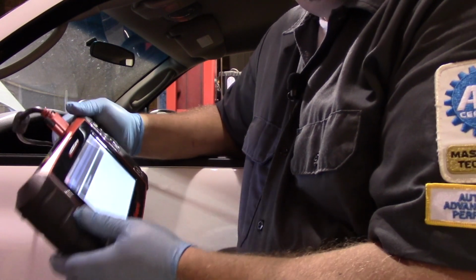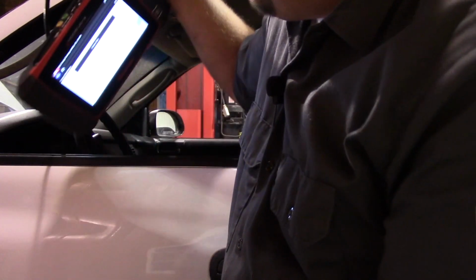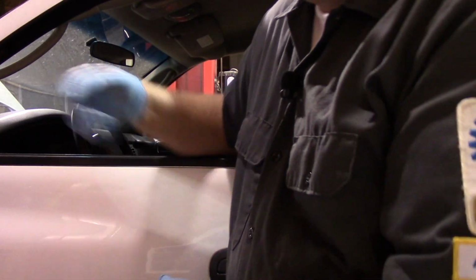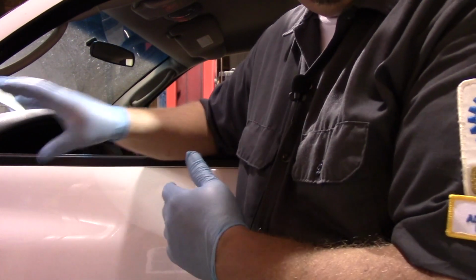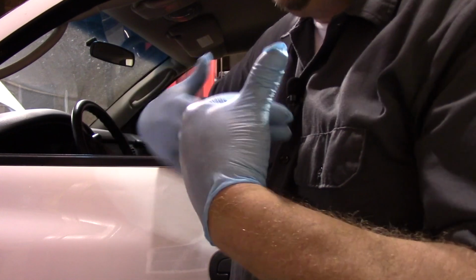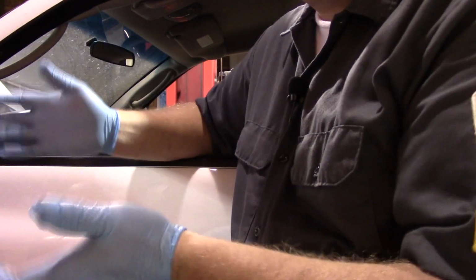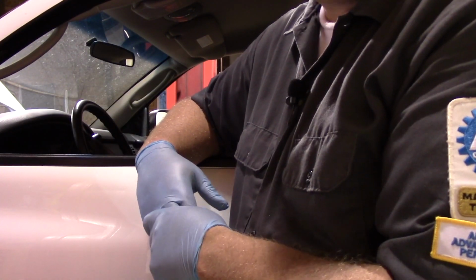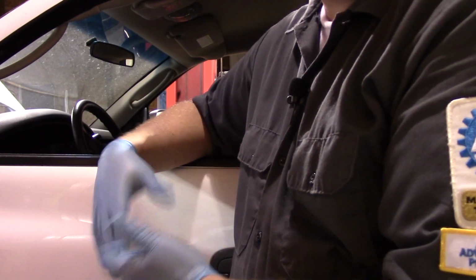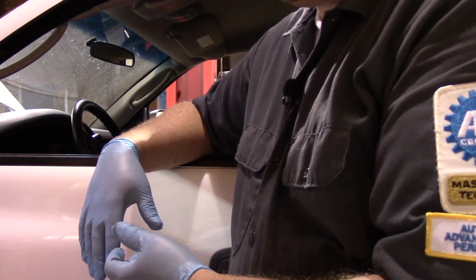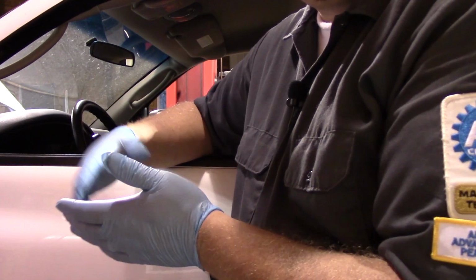Now, if the code had returned, there's a couple different paths we would have to go down. You know, we've got those components again. We've got the purge solenoid, the leak detection pump, the canister, the gas cap, the filler neck, all these different components that might have a leak. So we need to run separate system component tests, ensure they're working properly, and then pinpoint it down to the specific cause.